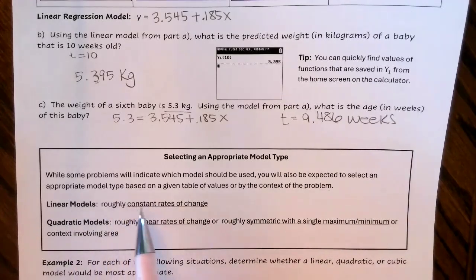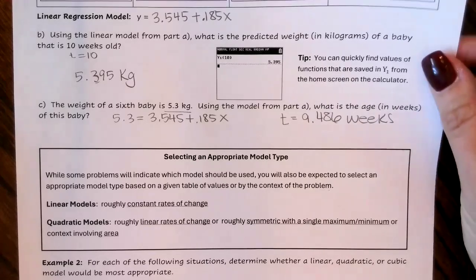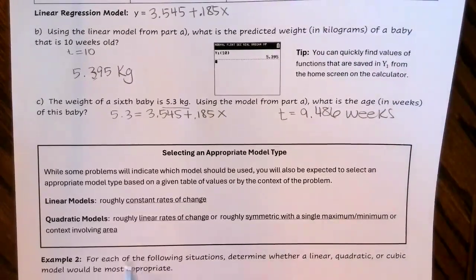In linear models, you've got that constant rate of change. Now it says roughly here because since this is real life data, it sometimes will not come up to the exact value, but if it's just off by a little bit, then you know that's linear data. Or graphing that stat plot and seeing if it makes a linear equation. For a quadratic model, it's roughly linear rates of change, or roughly symmetric with a single maximum or minimum, context involving area.